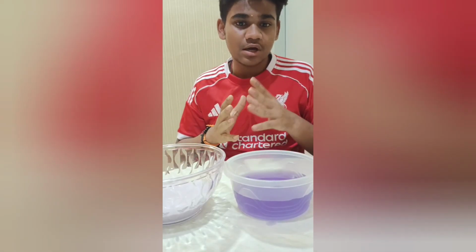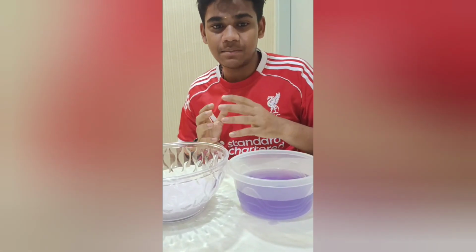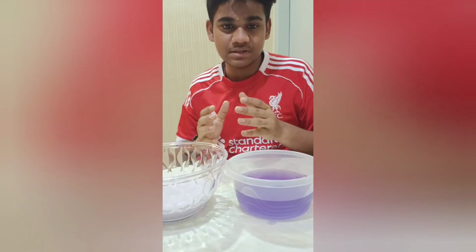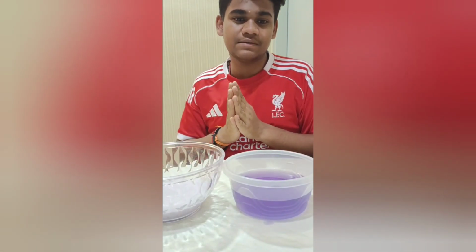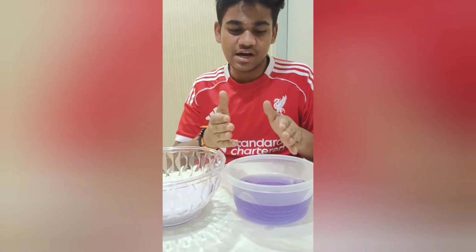So the reason is because when the color change happens, the anthocyanin pigments in the red cabbage act as a pH indicator, which changes the color based on the concentration of the hydrogen ions in the water.